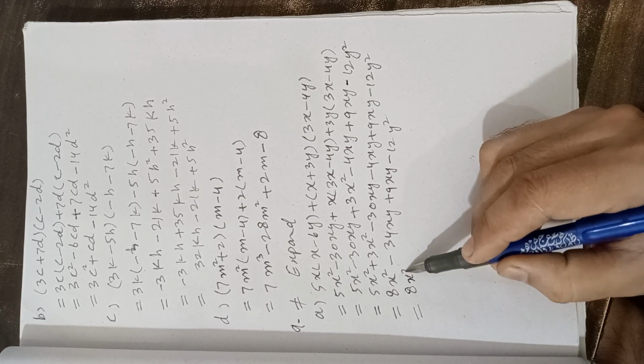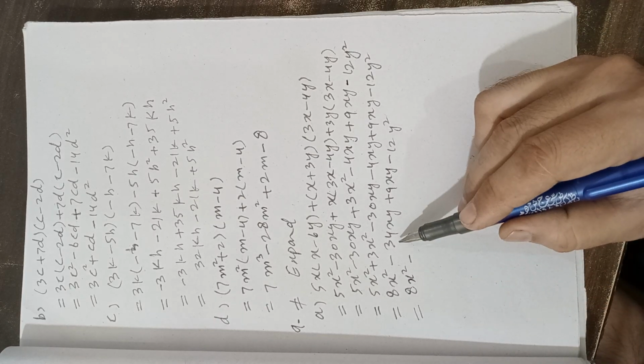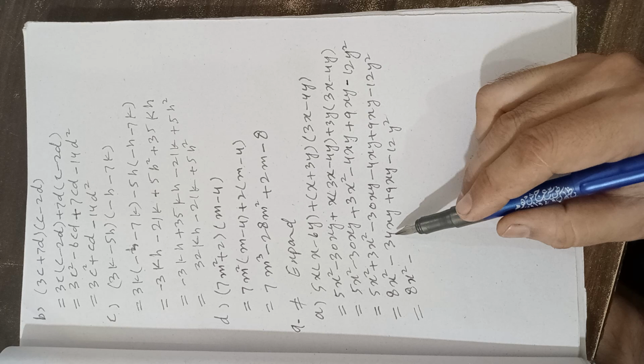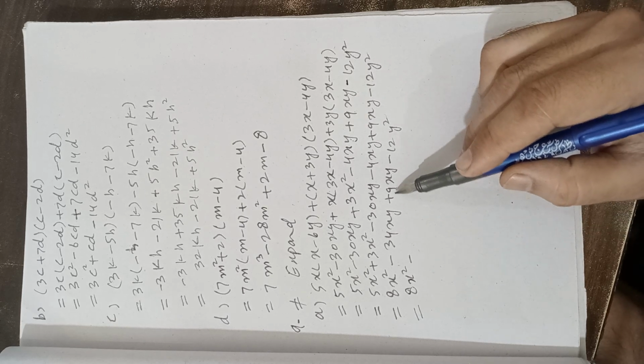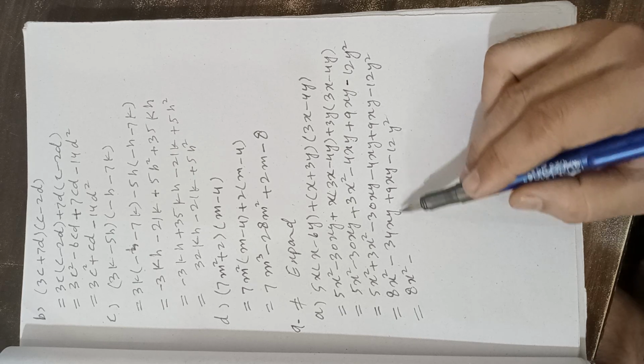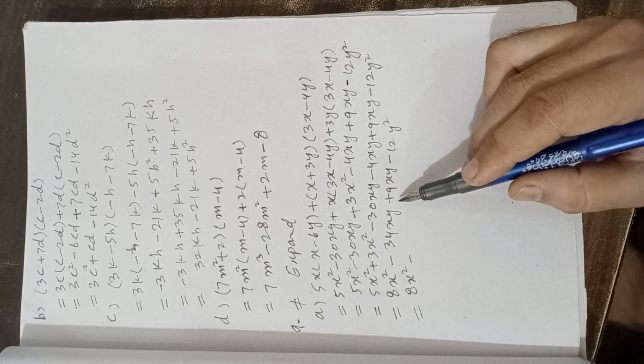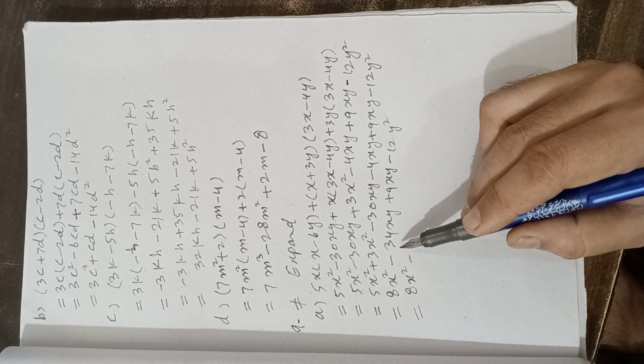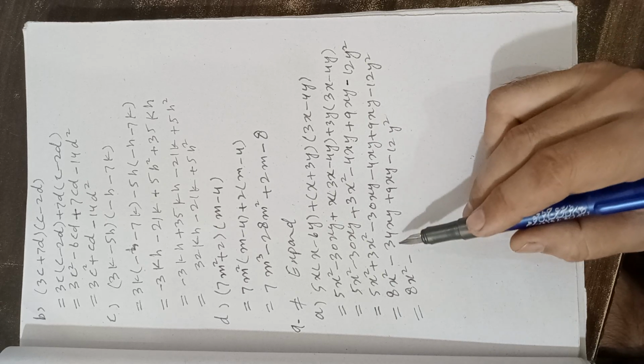Now 8x square minus, here 34 is that of minus sign and 9 is that of plus sign. Because of these two different signs we will subtract these and we will subtract 9 from 34.